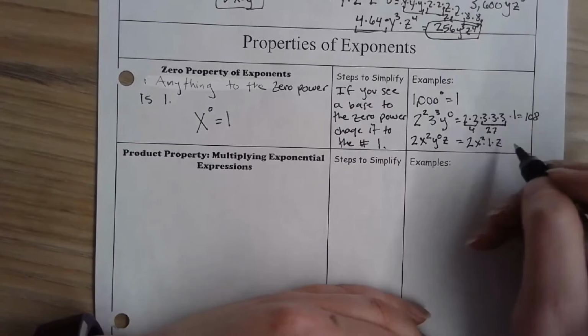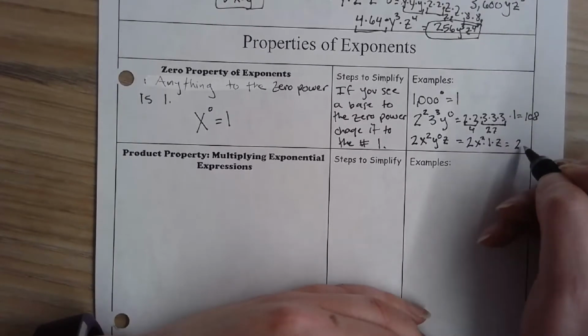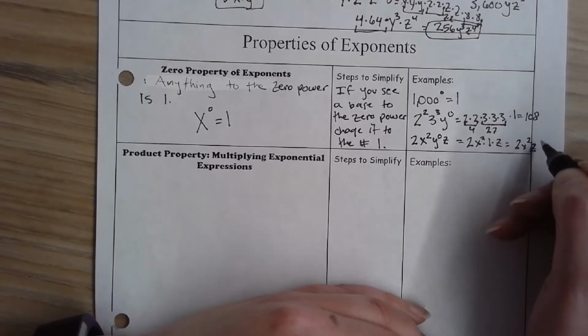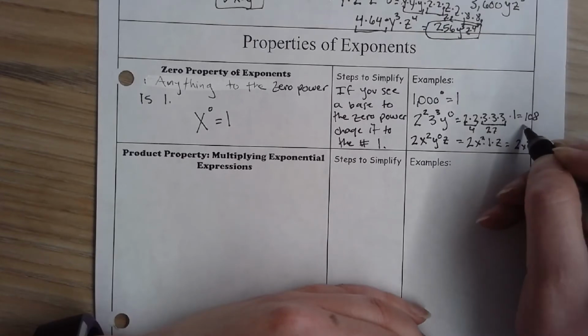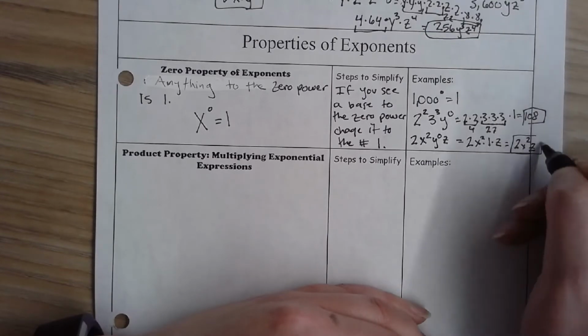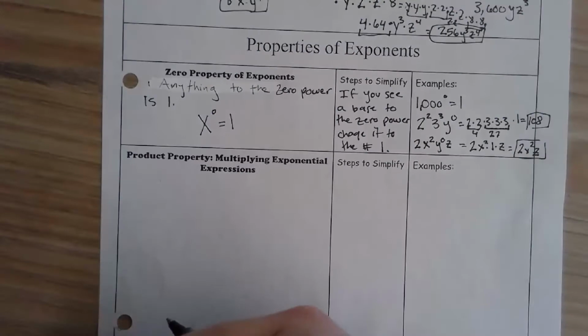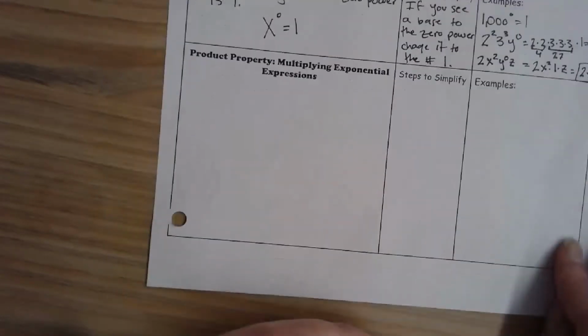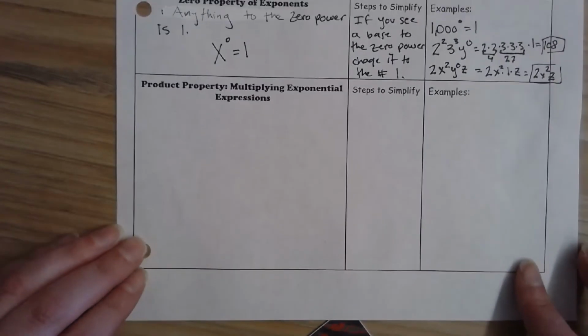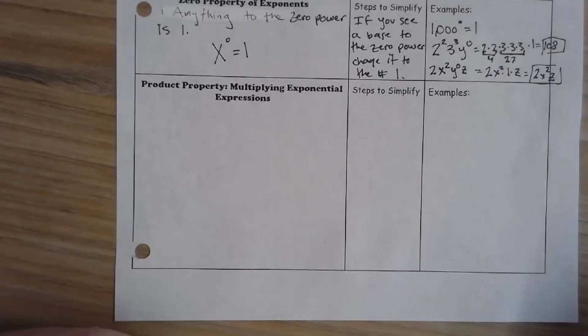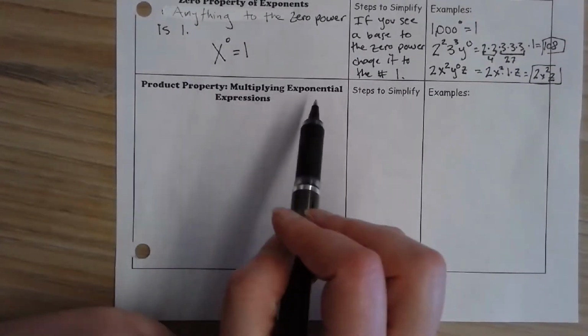No? Okay, so then my answer is just 2x squared z. And that's the zero property of exponents. Pretty easy.